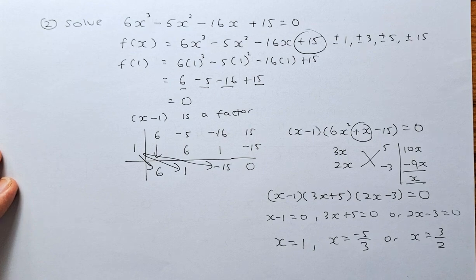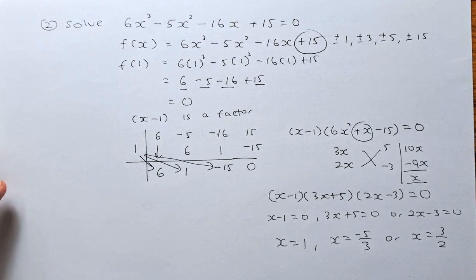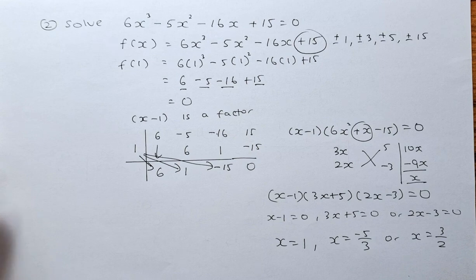That is how you solve a cubic. Hopefully you understand this method and have a go at a different type of equation, and you should be good at solving cubics from now on.